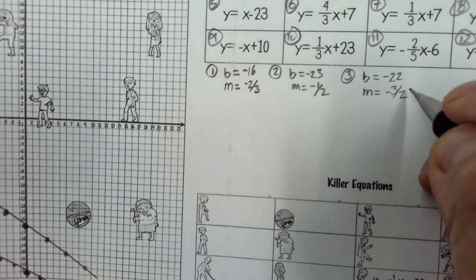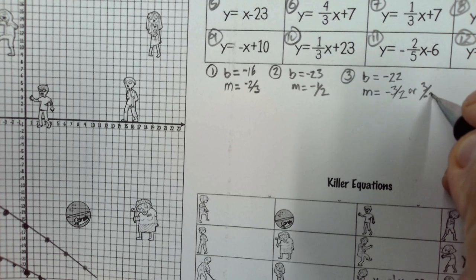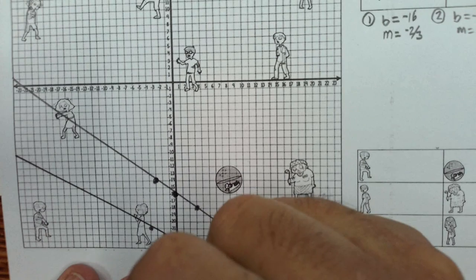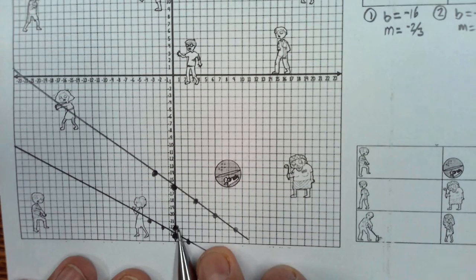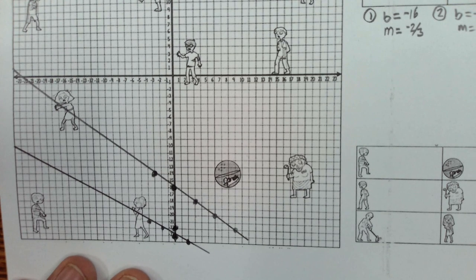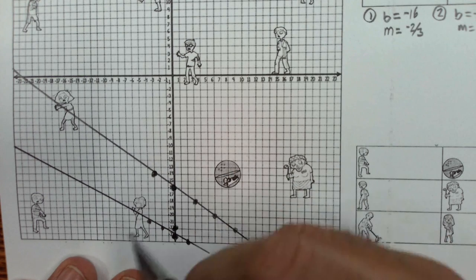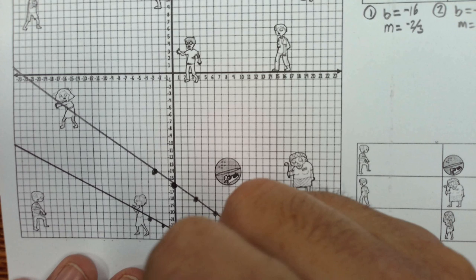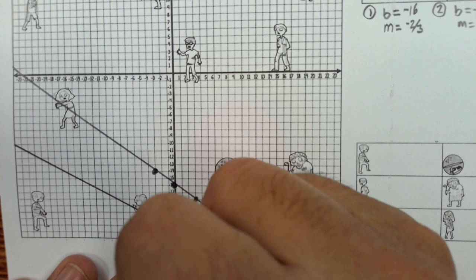What do I have to do? Yeah. 3 over negative 2, which means up 3 and to the left 2. So start at negative 22, put your first point there. That's got to go there. But instead of going down 3 to the right 2, we're going to go up 3 to the left 2. I apologize for that. We should go up 3, 1, 2, 3, to the left 2, right there.